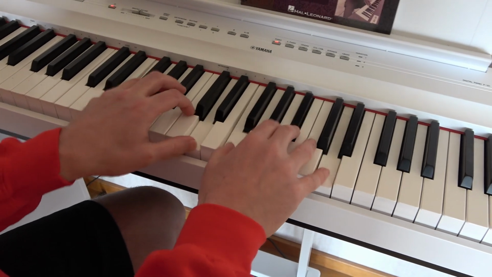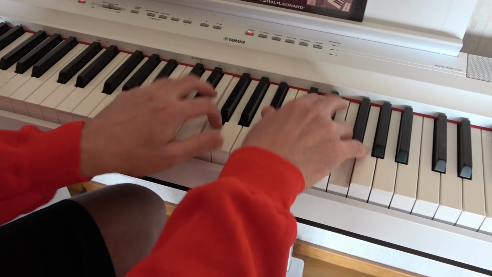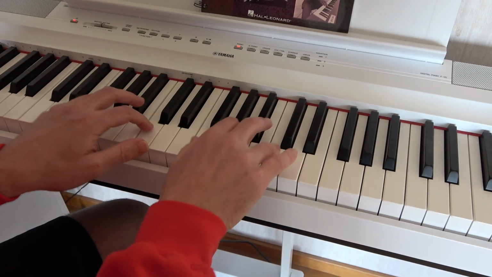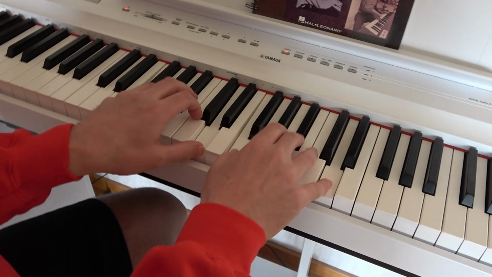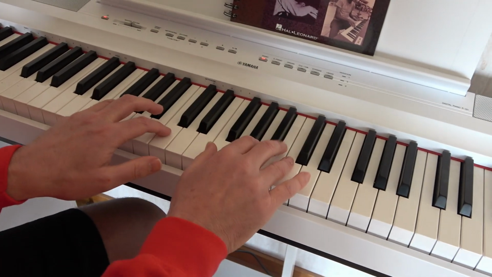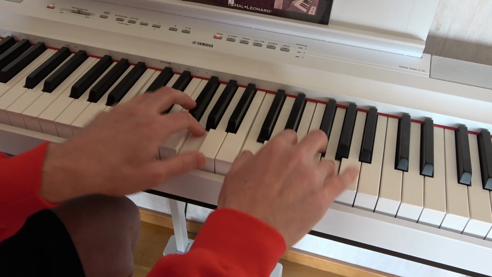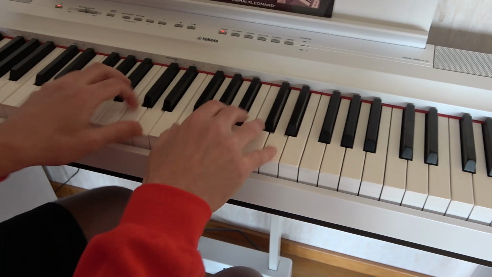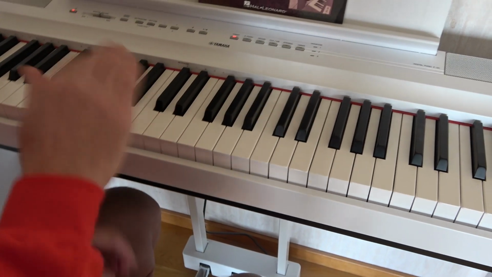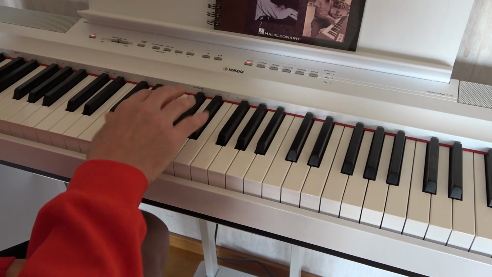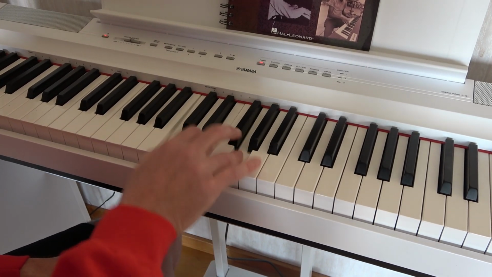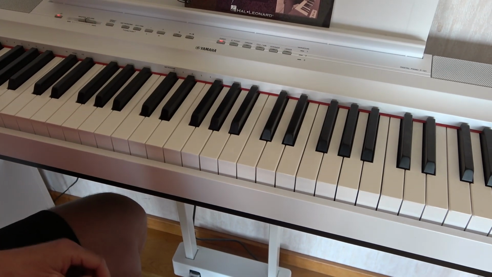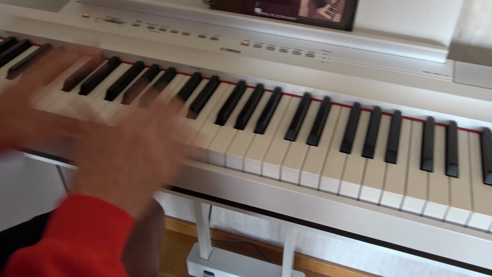F, going up a fourth, back down to the F, down a fourth, up to the C, that's a jump of a fifth. So these jumps going up in fourths or fifths or jumping down in fourths are really, really commonly used in pop music and classical music for that matter.